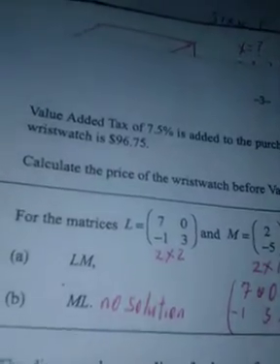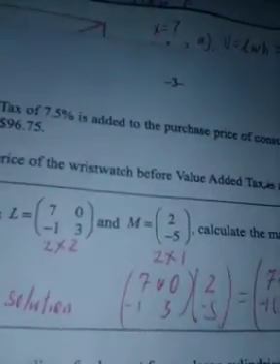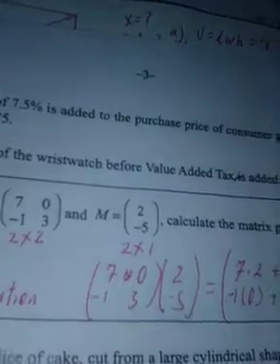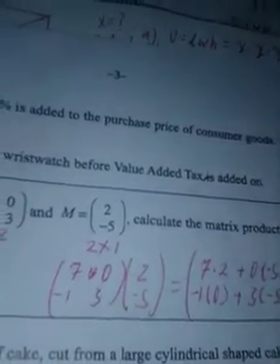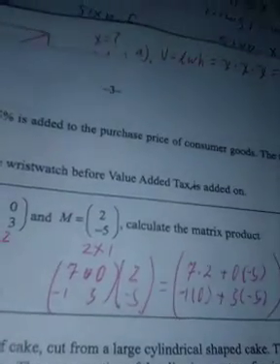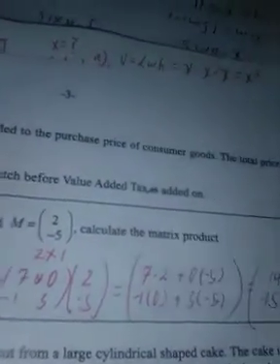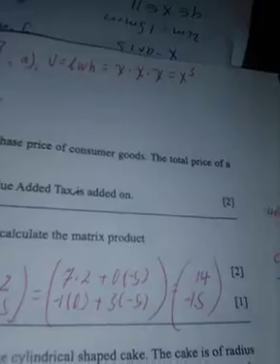Right? So LM. Now I'm going to multiply row by column. I get 7 times 2 plus 0 times minus 5. Minus 1 times 2 plus 3 times minus 5. And I have 14 minus 15.